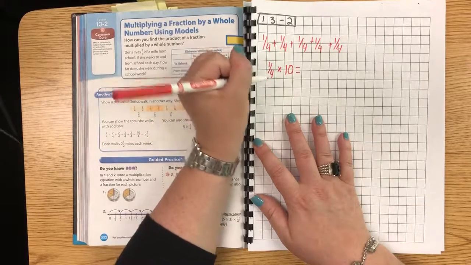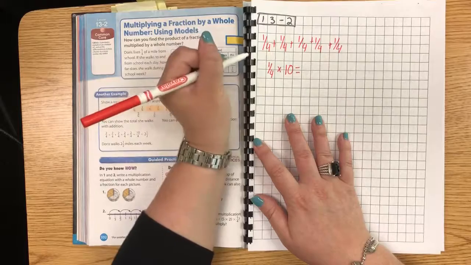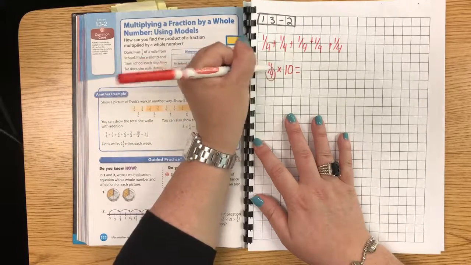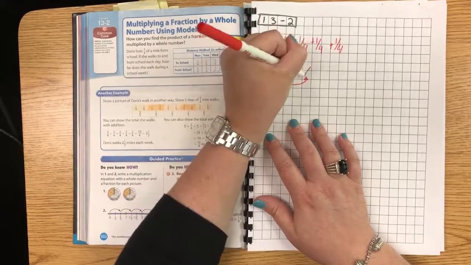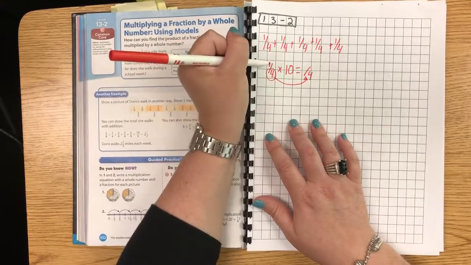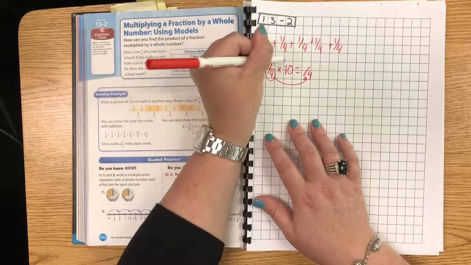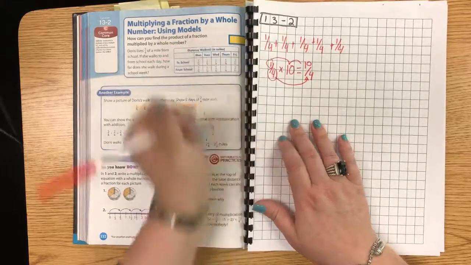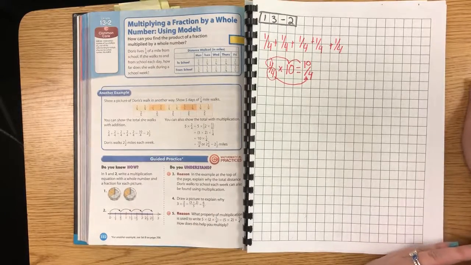Now, in this case, I am not making an equivalent fraction. I am multiplying the fraction, meaning the denominator does not change. That stays put. It will always be over 4. And then doing multiplication with 1, 1 times 10 is 10. I'm not done though, because now I need to make it proper.